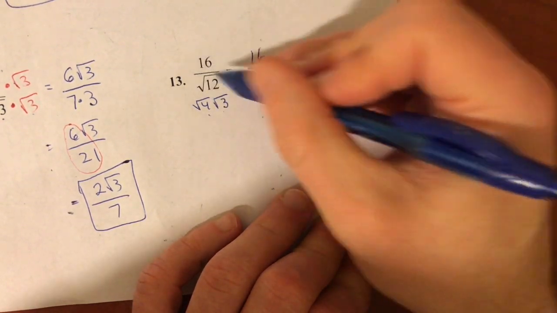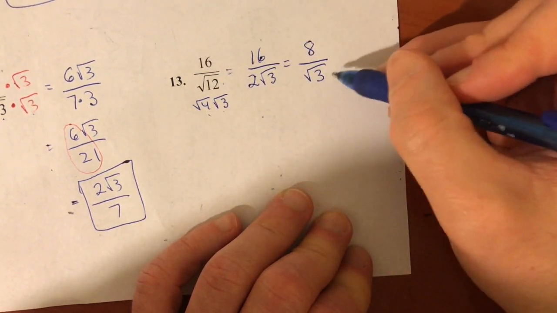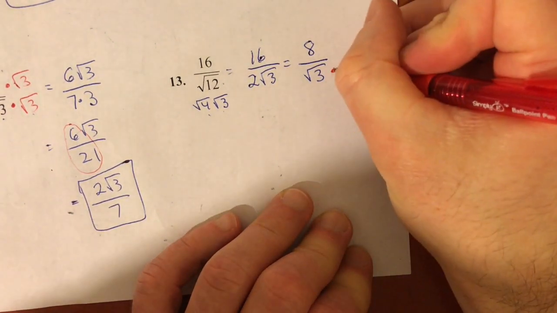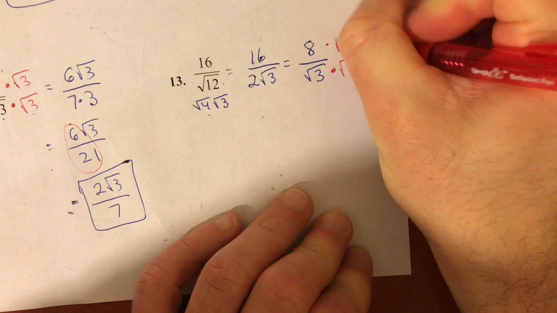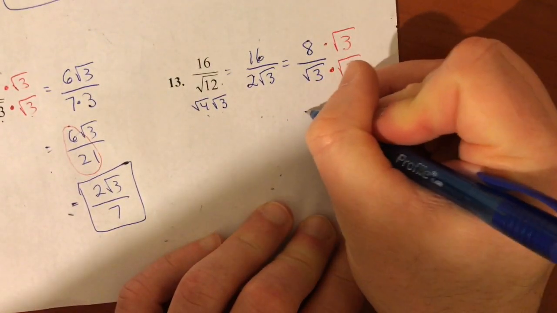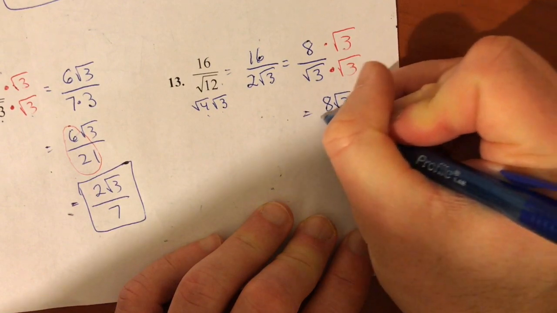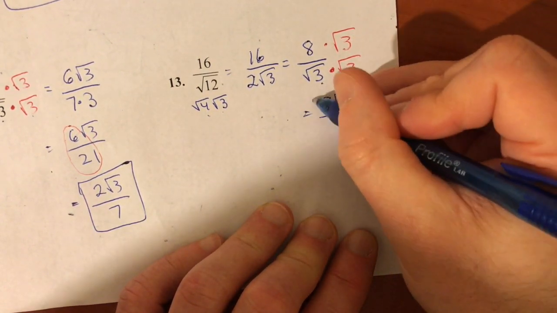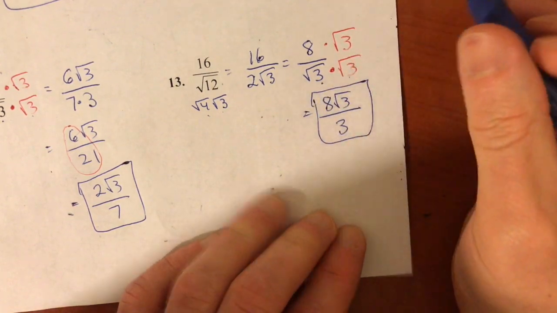And now you've reduced the radical down as small as possible, but you're still left with a radical in the denominator. So we're going to multiply by root 3 over root 3 to rationalize it. And what do we get? 8 root 3 up top. Root 3 times root 3 is 3, and 8/3 does not reduce. There's your final answer.